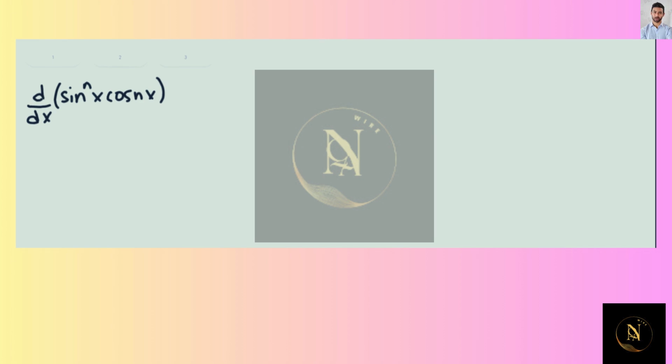Let's find the derivative of this function and show that it is what they gave us in the book as a formula to prove. So we're going to use the product rule. We have the first factor and the second factor. So the first, sine of x to the n power, times the derivative of the second. The derivative of cosine nx would be negative sine of nx times n. So that's the chain rule, derivative of the outside times the derivative of the inside.